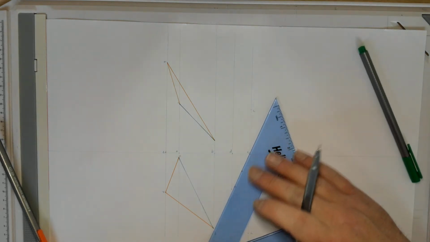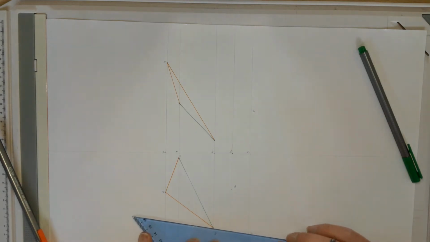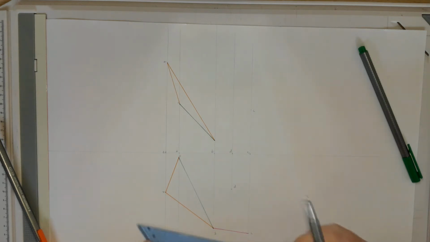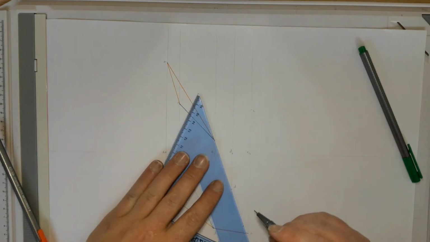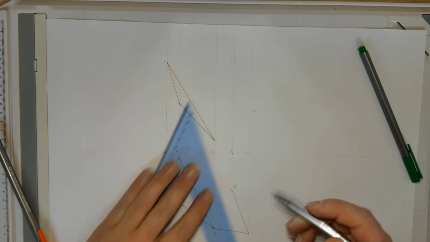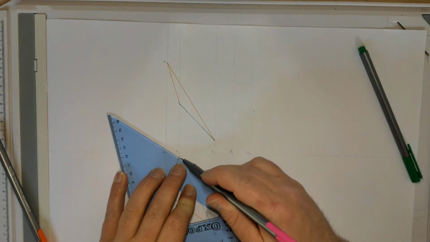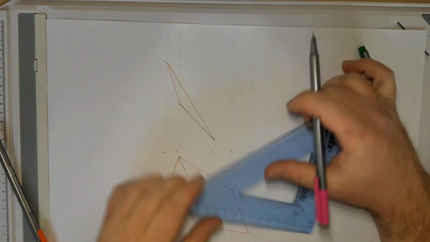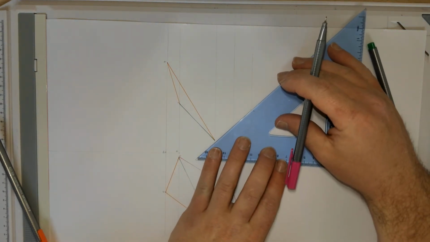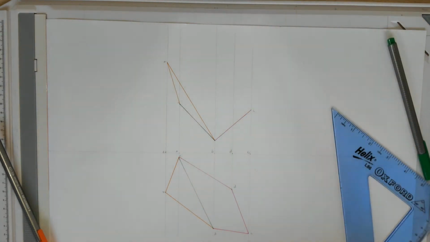So I'm going to go B to D, or no, B to C, sorry, B to C, C to D, and D to A. B to C, and there we go. That's all we have in plan because we're missing point D. That's part A finished.